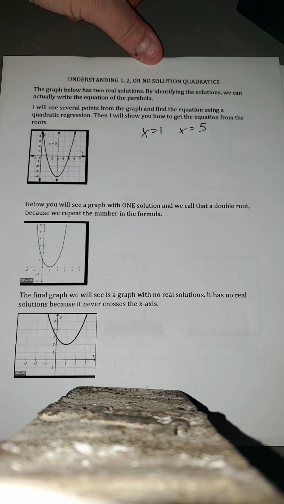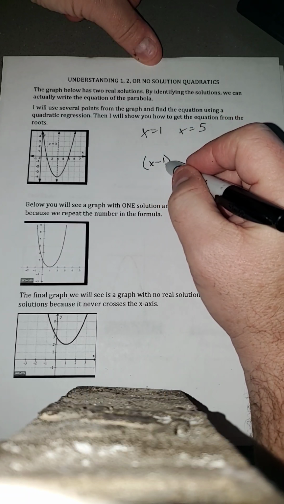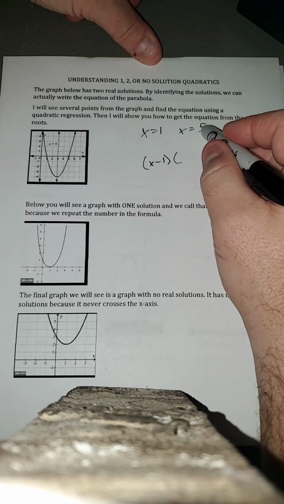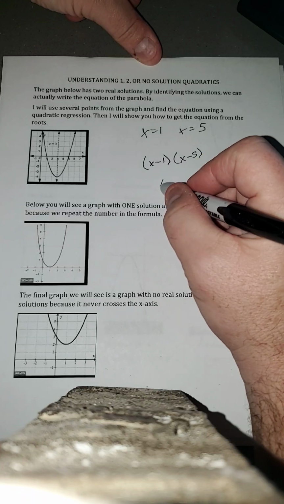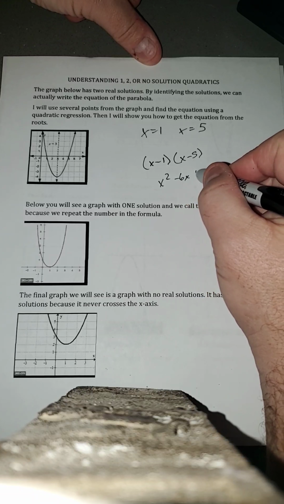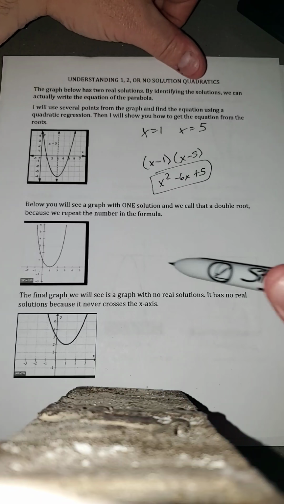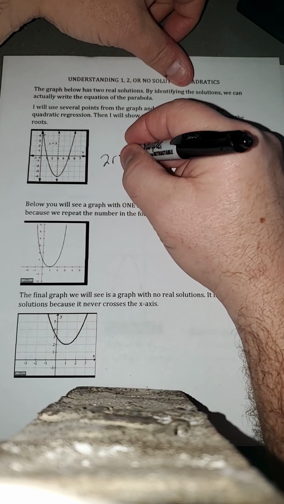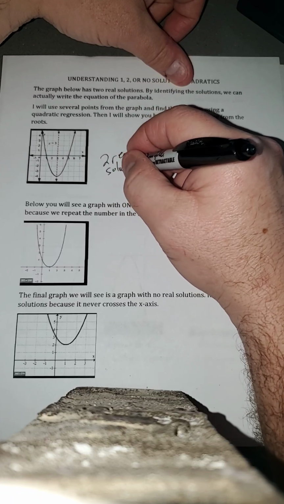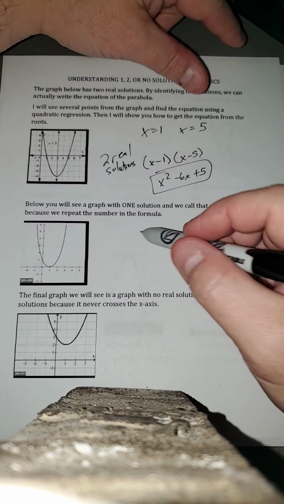The last video I had last week, I told you the cool thing about these is if you put the positive 1 as a negative 1 in a factor or a binomial, and you put the positive 5 as a negative 5, and then you FOIL, you would wind up with this, and that would actually be the equation of the line. Here, notice we crossed in two places. Sorry, we have two real solutions. Here, we're only touching the x-axis in one spot.